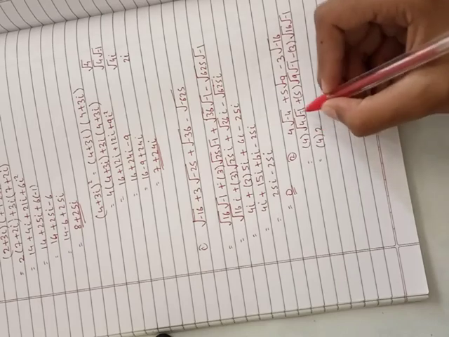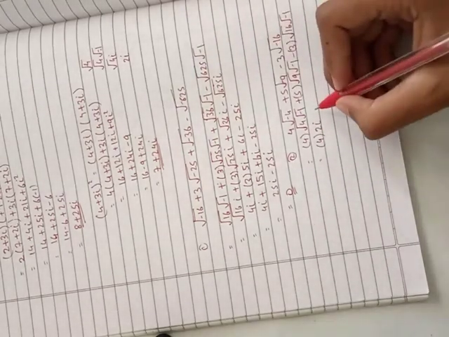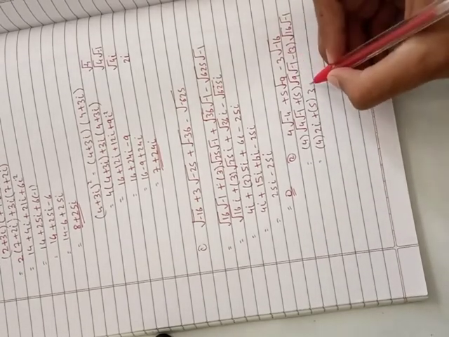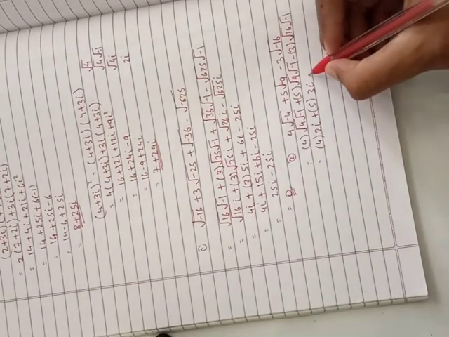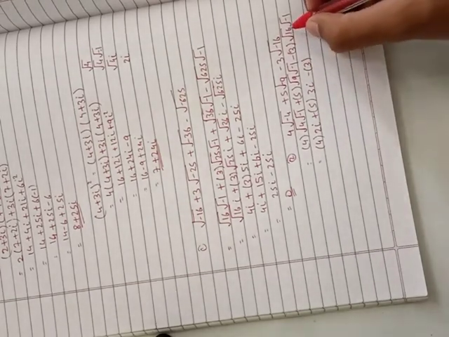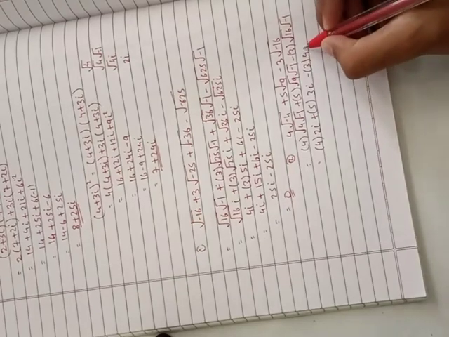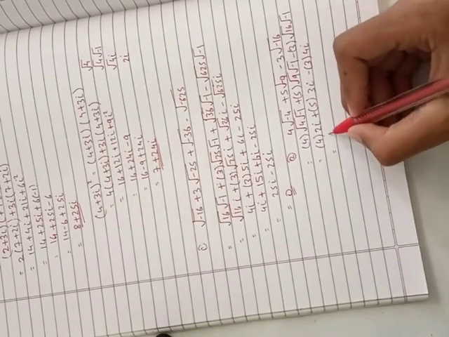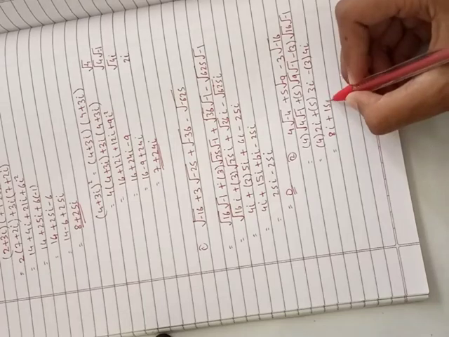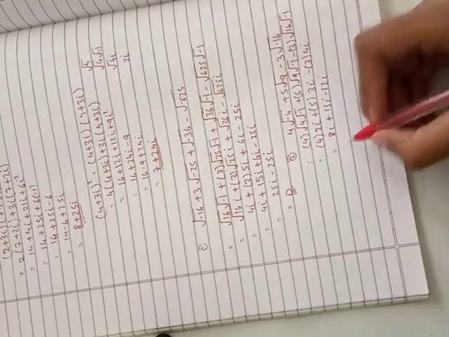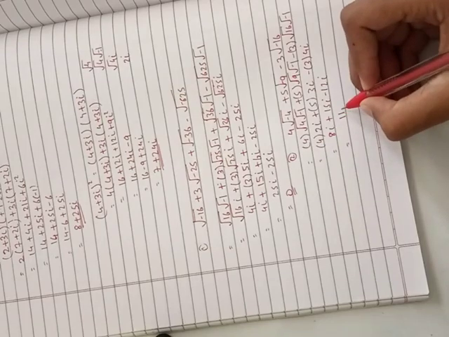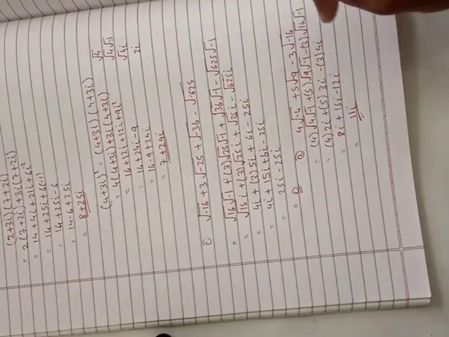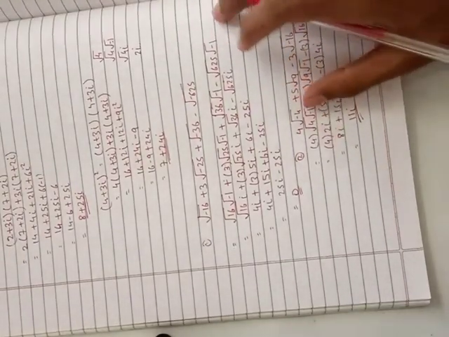Root 4 will give 2, under root minus 1 will give iota, plus 5 is multiplying. Root 9 will give 3, under root minus 1 will give iota, minus 3 again multiplying. Root 16 will give 4 and under root minus 1 iota. So now just simplifying, 4 2s are 8 iota plus 5 3s are 15 iota minus 12 iota. We'll get 11 iota as our solution. So multiplication and addition and subtraction is pretty simple to do.